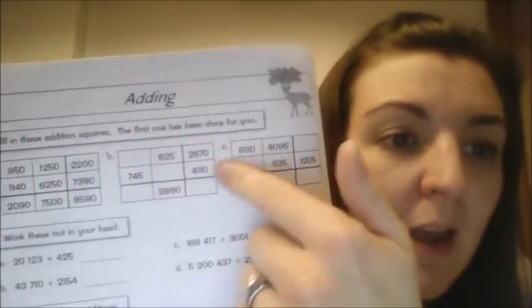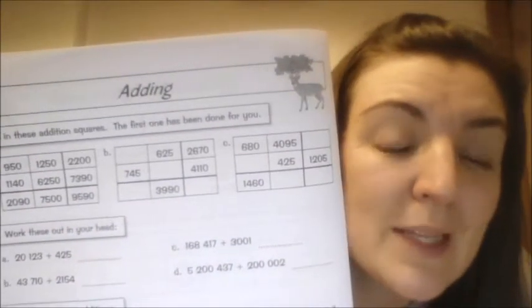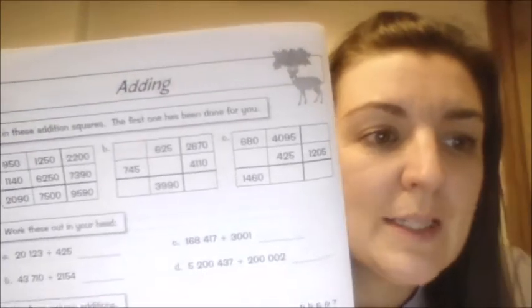Okay, so I've talked you through that one, you might have to go back and pause it to work out each one of those. You've got this one as an example, and then you can have a go at that one on your own. So you might have to do a little bit of subtraction on these ones to work it out.